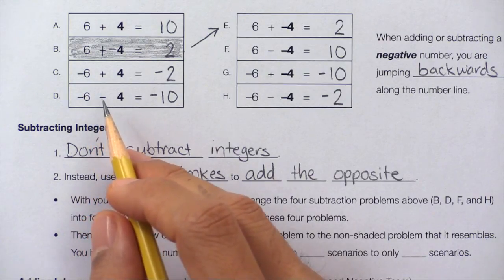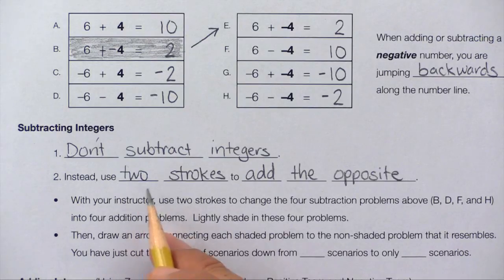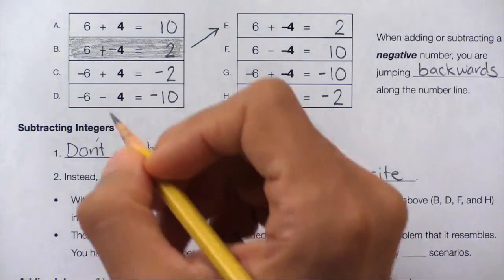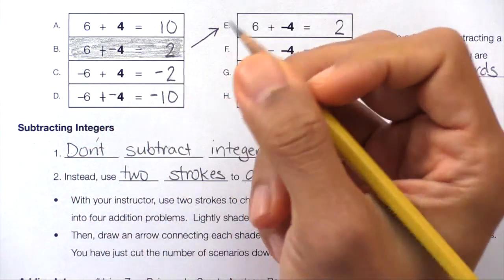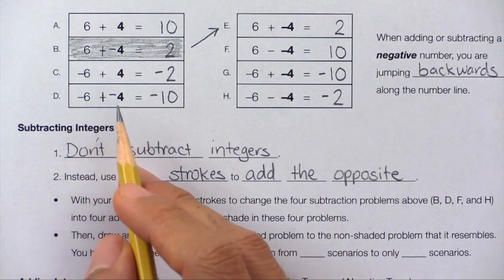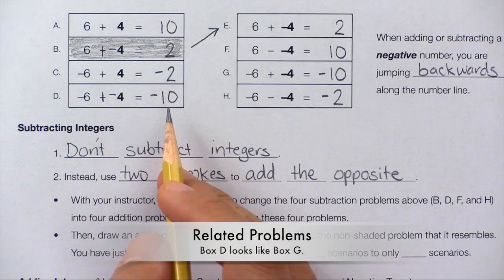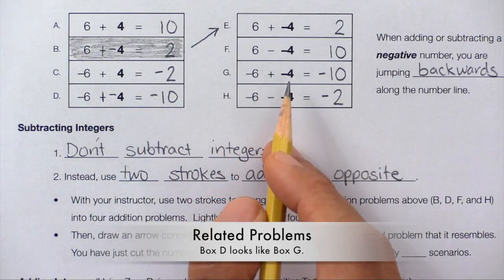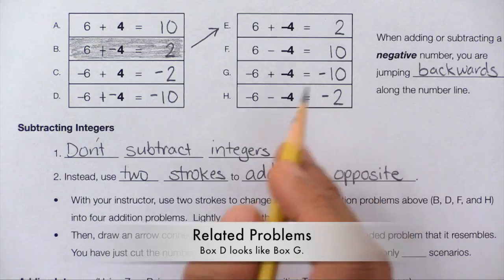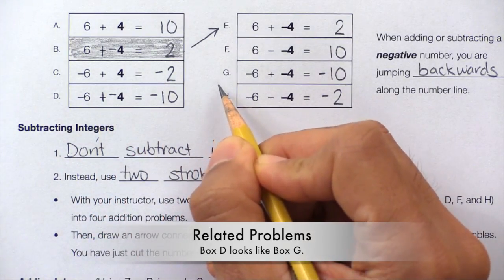Now look at box D. Here's negative 6 minus 4. Instead of subtracting integers, let's use 2 strokes to add the opposite. So draw 2 strokes, 1, 2, and now we have negative 6 plus negative 4 equals negative 10. And notice that it looks like box G. Negative 6 plus negative 4 equals negative 10. Shade in box D, draw an arrow connecting it to box G.